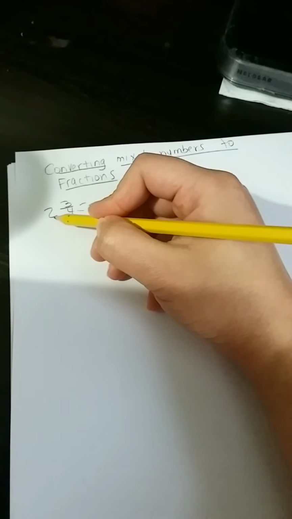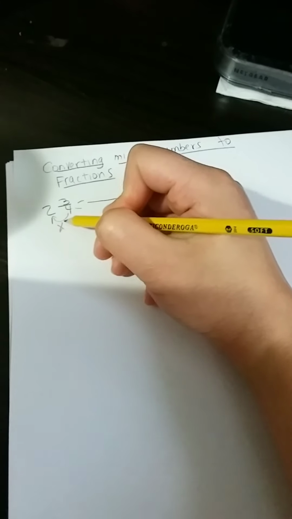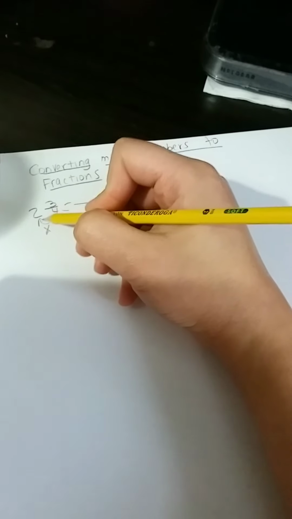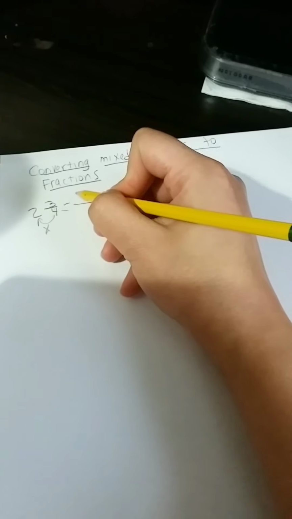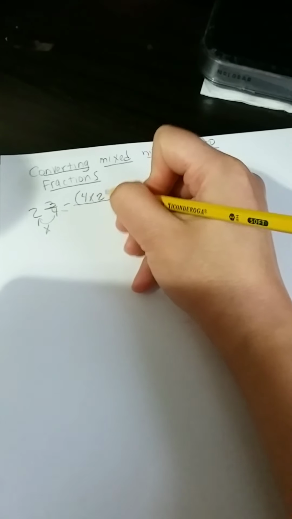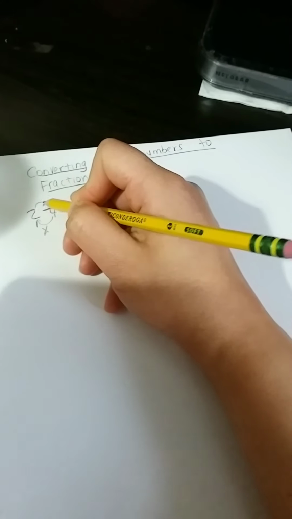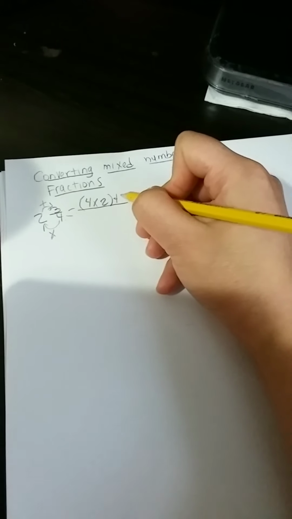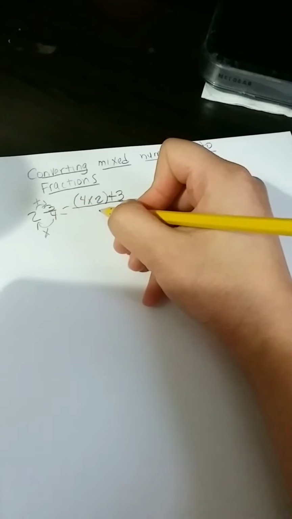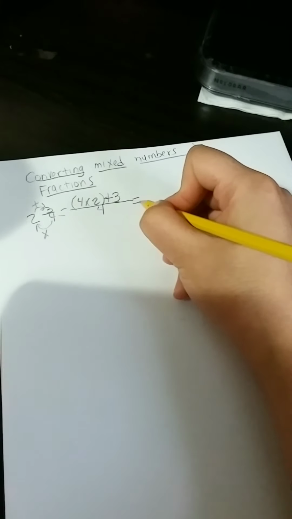What we need to do is multiply the denominator with the whole number. So we have here 4 times 2, right? And with this number, we add the 3. So we add it here, number 3. Okay, so now we're gonna put the same denominator here. Okay, so here we are fine, right?